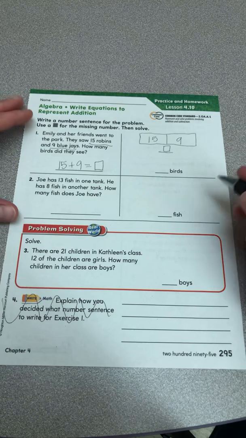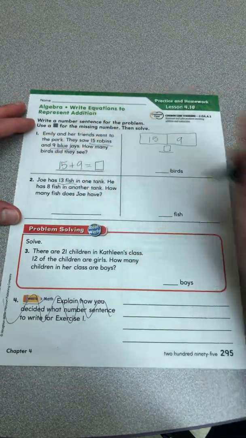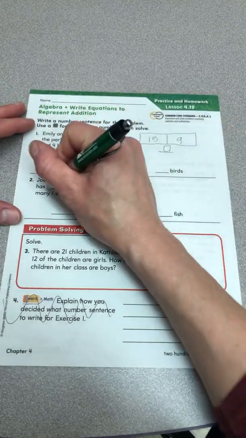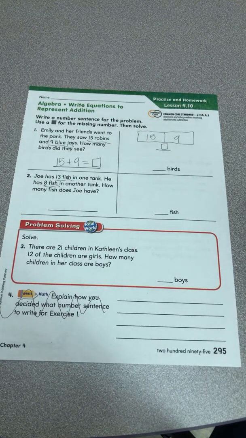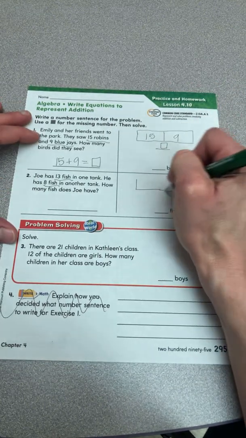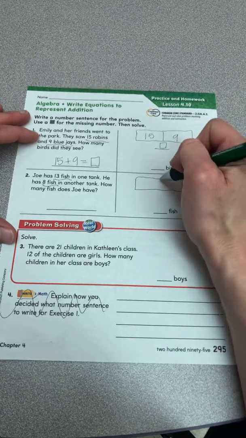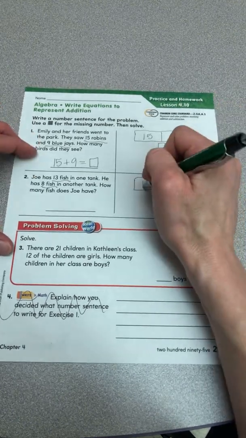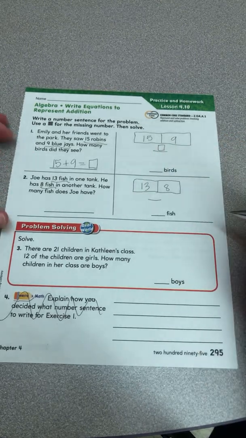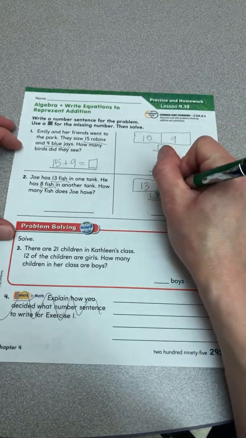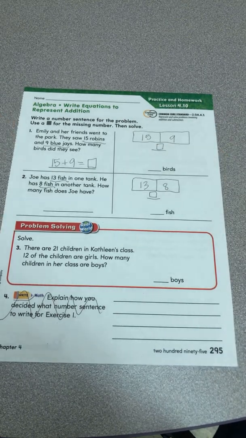Moving on to 2. Joe has 13 fish in one tank. He has 8 fish in another tank. How many fish does Joe have? Well, back to our bar model. 13 in one tank, 8 in another tank. If we take 2 tanks and put them together, we'll know our missing number or our total.